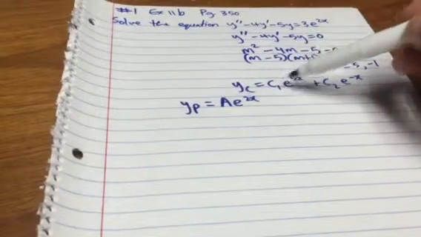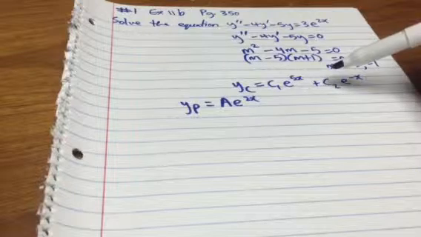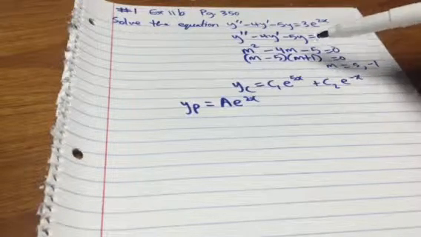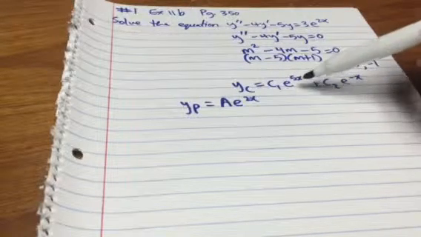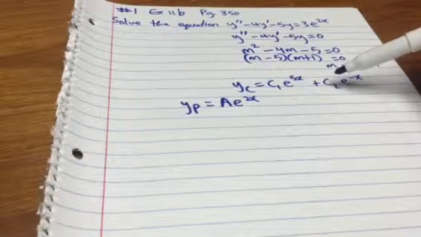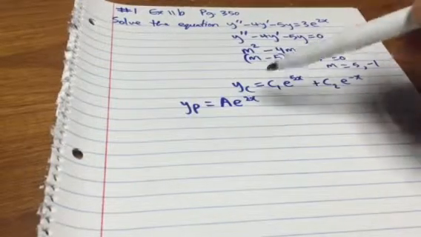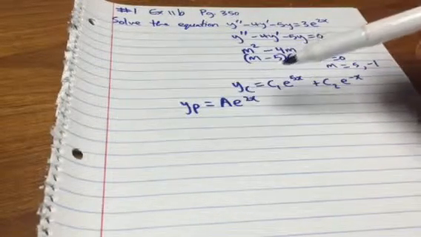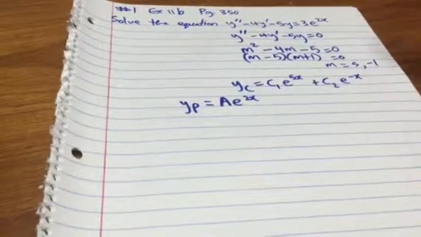Now, please note that C1 and C2, we cannot determine those values unless we were given boundary conditions, and we weren't at the start of this problem. So C1 and C2 will remain unknown even at the end when we get the final solution. But a, the undetermined coefficient, that is something that we can find.